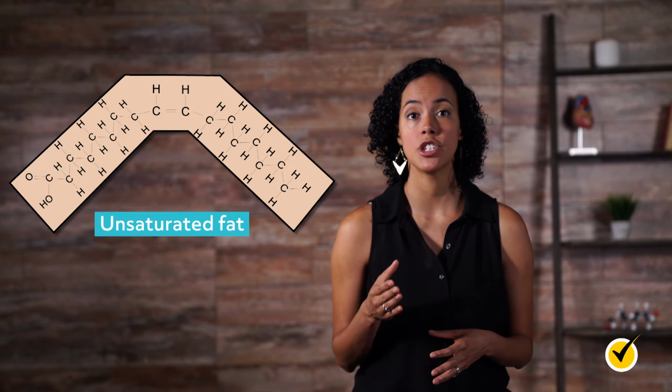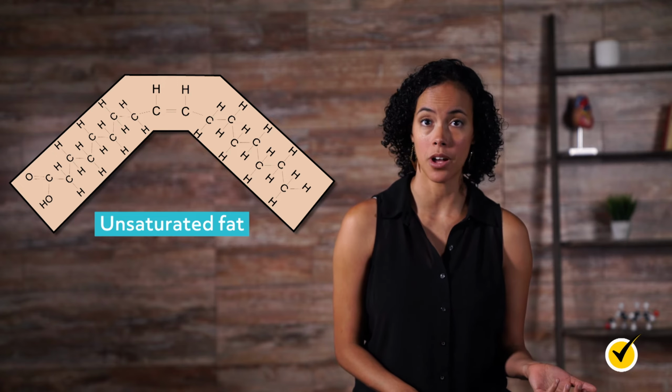The double bonds can have 2 different geometries: cis, where the carbon chains are on the same side of the double bond, or trans, where the carbon chains are on the opposite side of the double bond. The structural characteristics of the hydrocarbon tail determine the physical properties of different fats, like why butter is solid at room temperature, but olive oil is liquid.